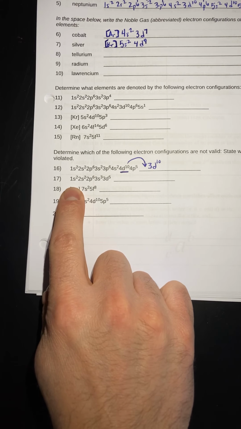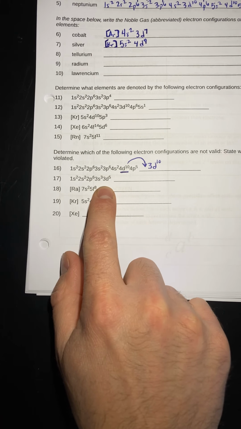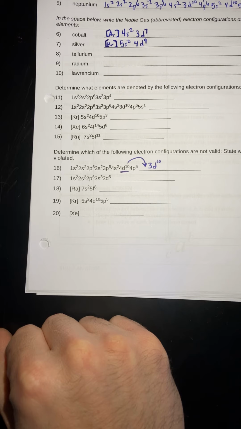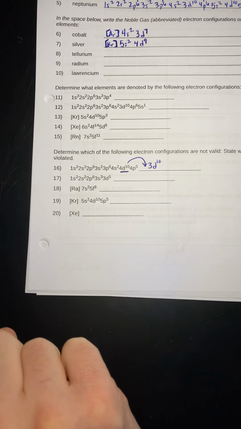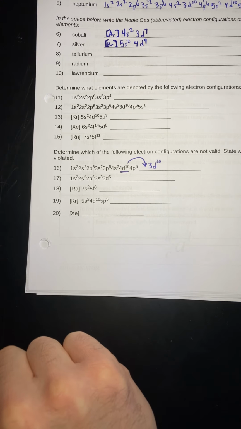Pop quiz. Right here: 1s2, 2s2, 2p6, 3s3, 3d5. Abby, what's wrong with that one? It's supposed to be 2d5. Wait, doesn't it go back? Just kidding. That part of it's actually right. I thought the d level was supposed to be behind.